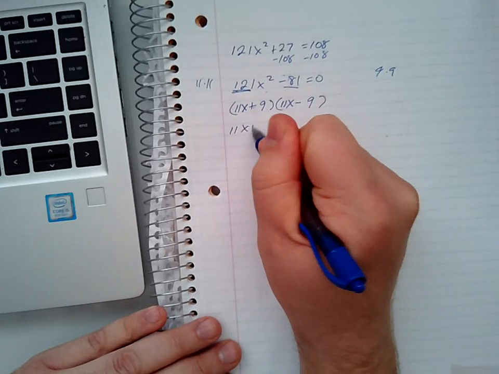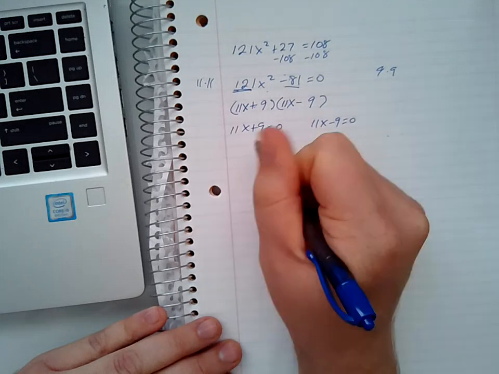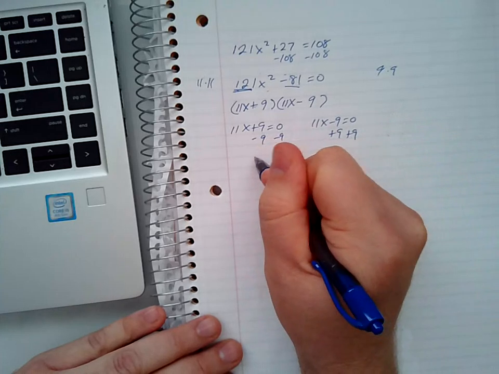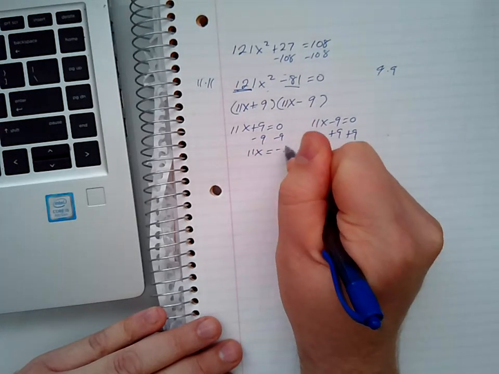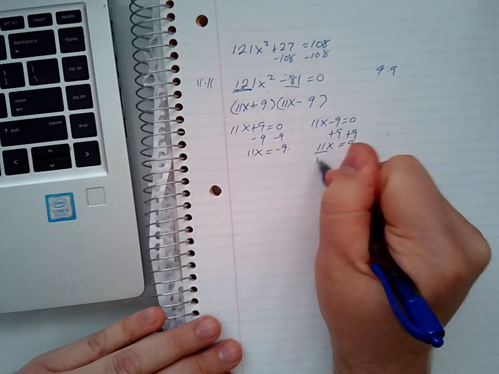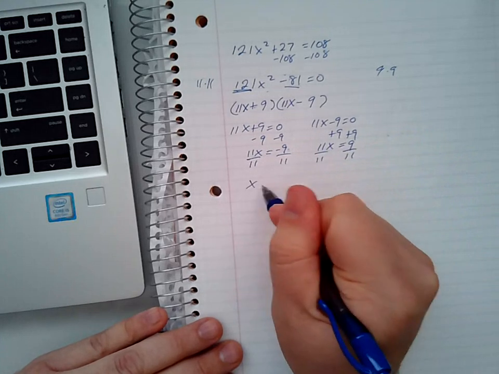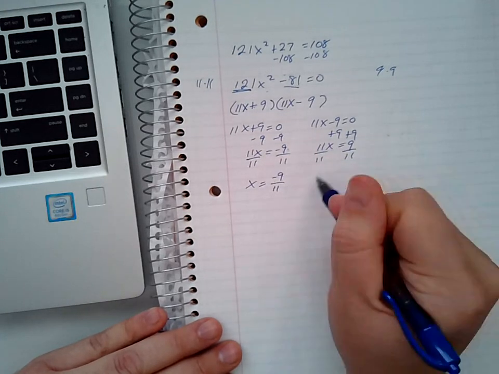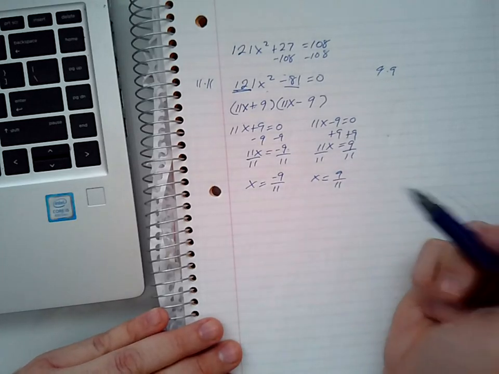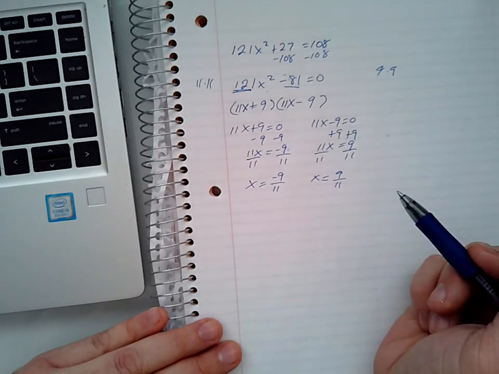I have 11x plus 9 equals 0, and 11x minus 9 equals 0. On this one, I'm going to subtract 9 on both sides. On this one, I'm going to add 9 on both sides. I'm going to get 11x is equal to negative 9, and 11x is equal to positive 9. I'm going to divide by 11 on both sides of both problems. And I'm going to get x is equal to negative 9 elevenths, and x is equal to positive 9 elevenths. That's my two answers. I have x by itself with a value. That is the solution.